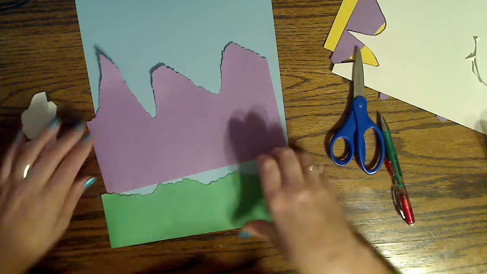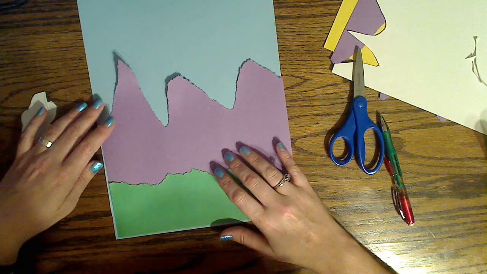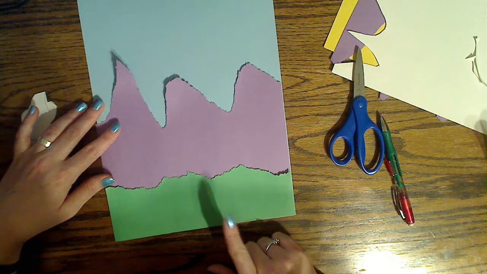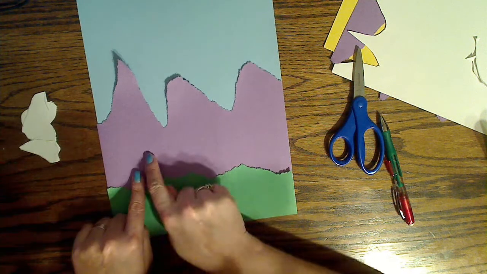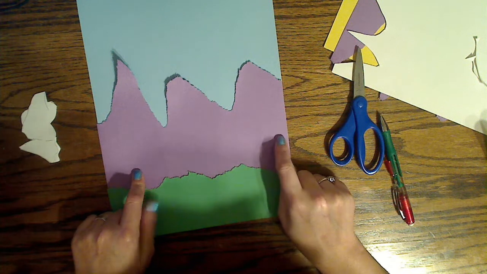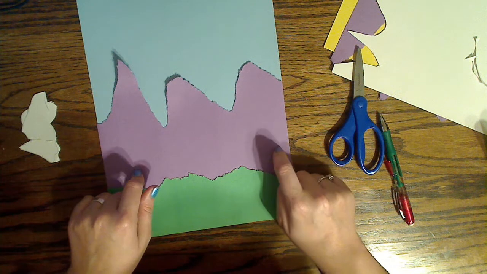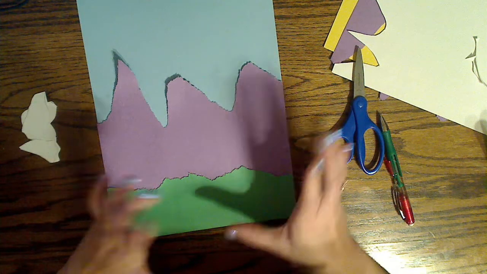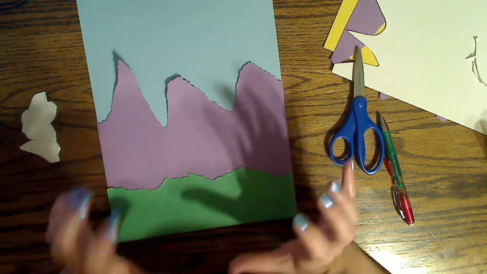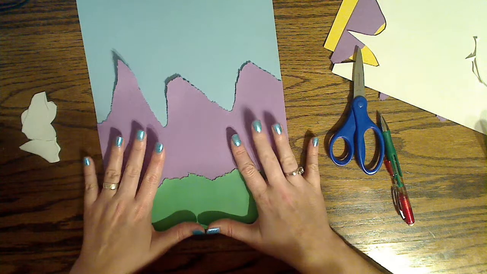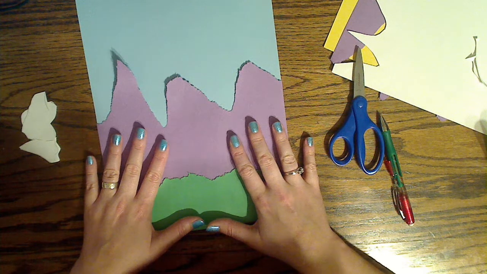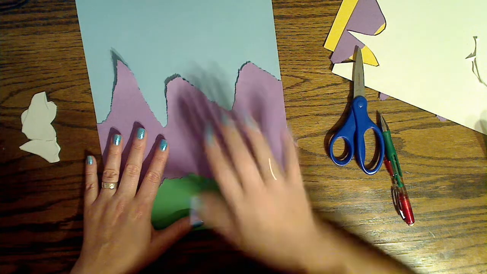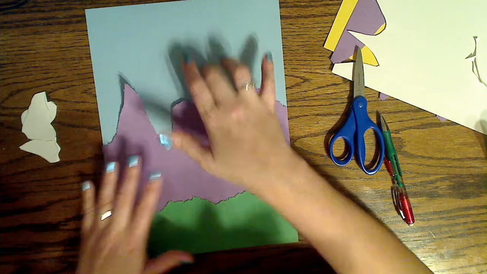There we go. Okay, now I'm ready to do a little bit of gluing. I forgot to mention earlier, your mountains don't have to be purple. They could be brown, they could be gray, they could be black. They can be any color you want them to be. If you do not have construction paper, hang on till the end. I will show you guys another way how to make this landscape.